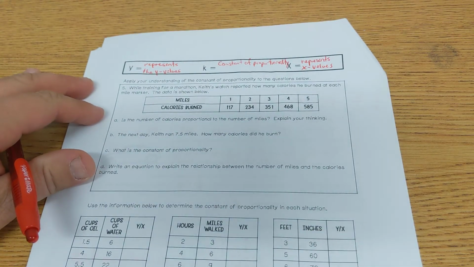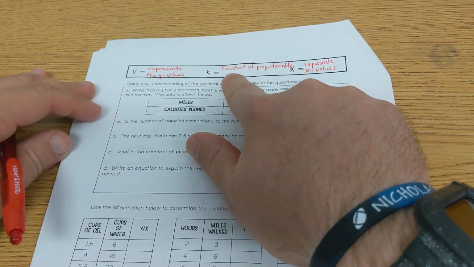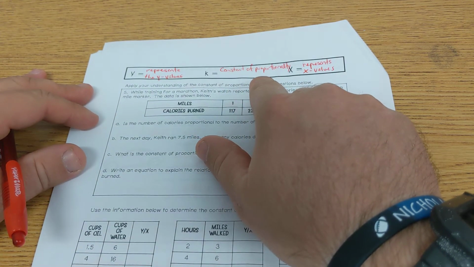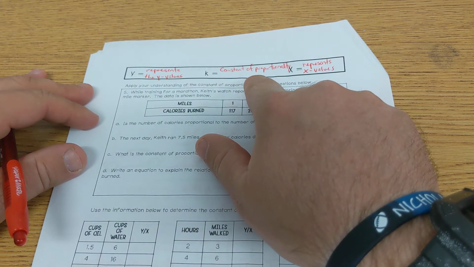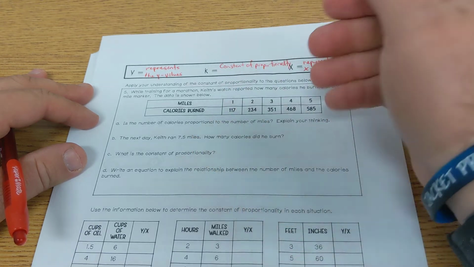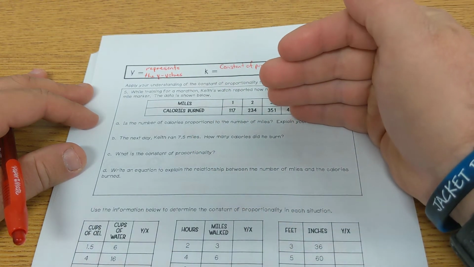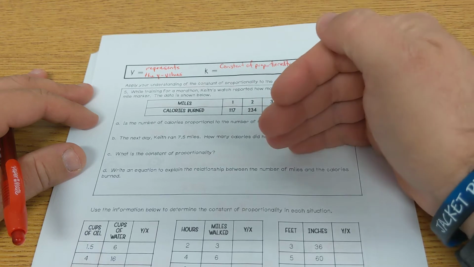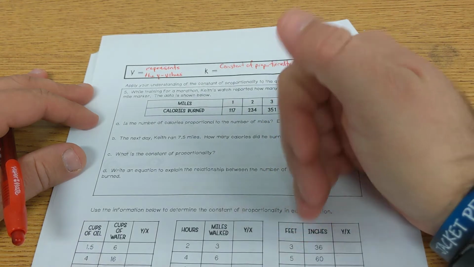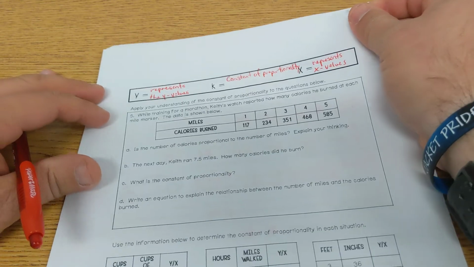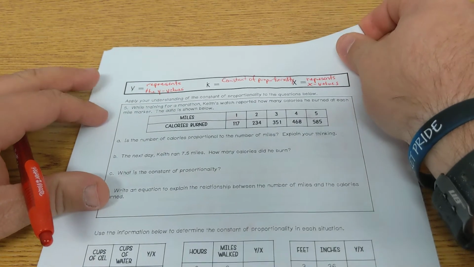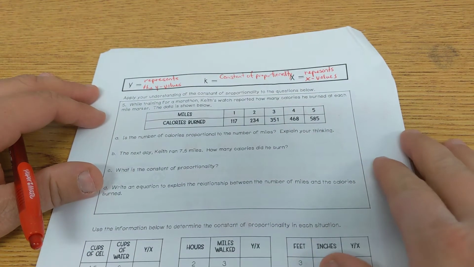Now, K is our unit rate. Basically, K is telling us that the relationship goes up by a certain amount each time, like a unit rate would.